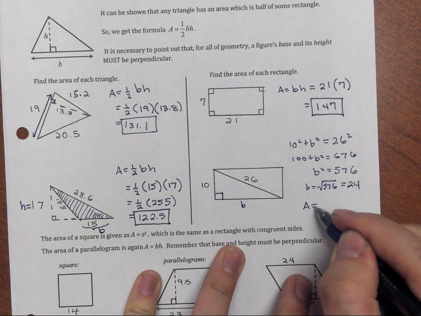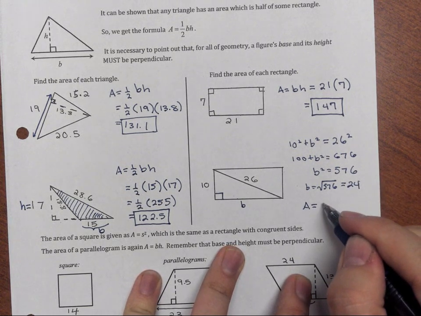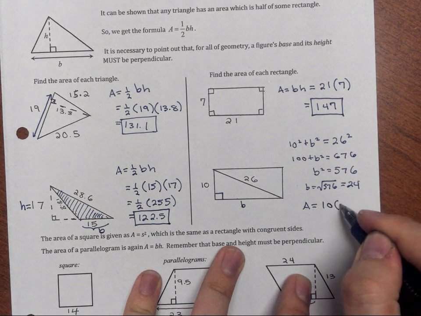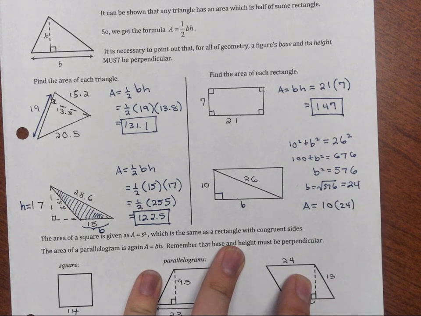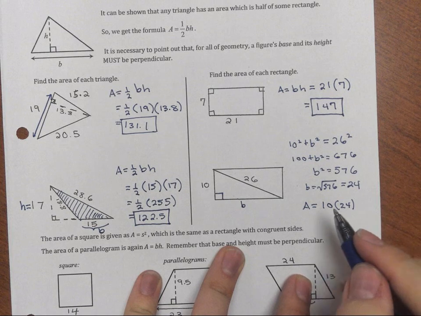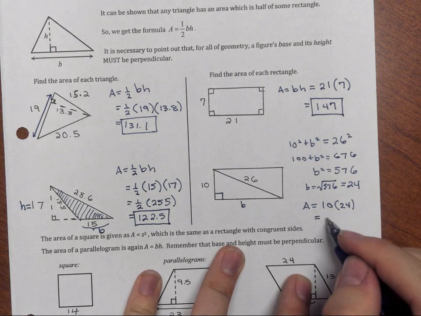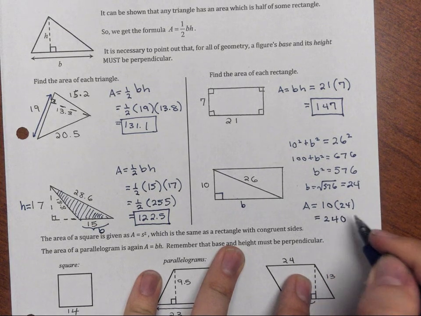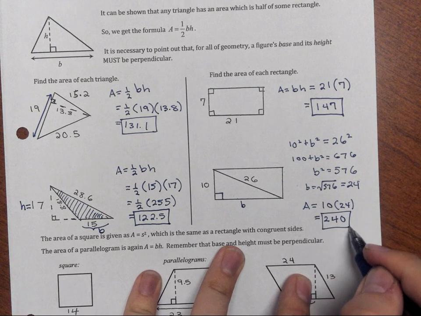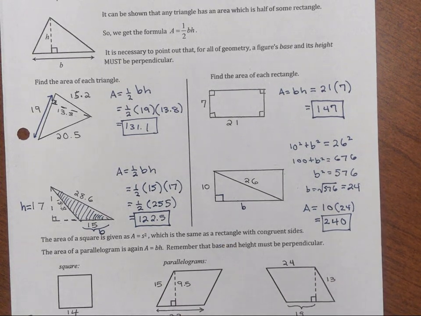So then when I want the area, it is base times height, which will be 10 times 24, or 24 times 10, doesn't matter. Multiplication is commutative. 10 times 24 is 240 units. And you're done. I have the area of this rectangle. It's 240 square units.